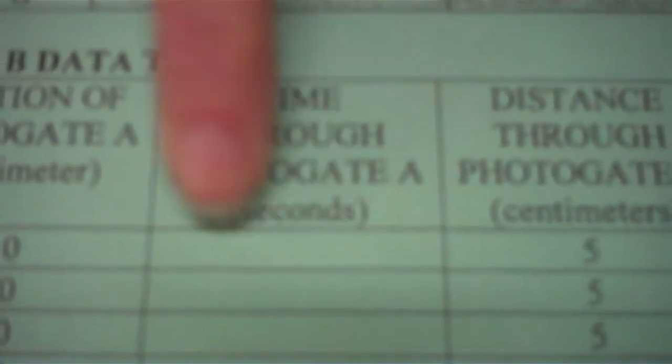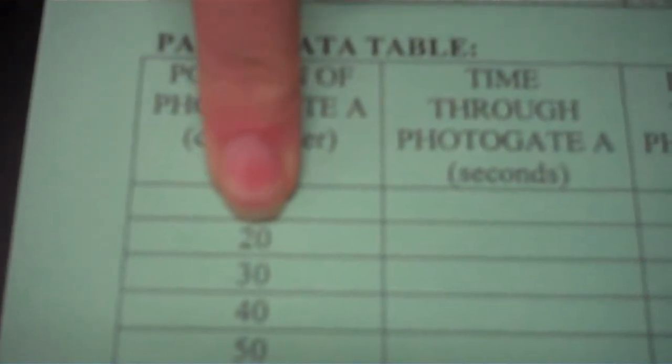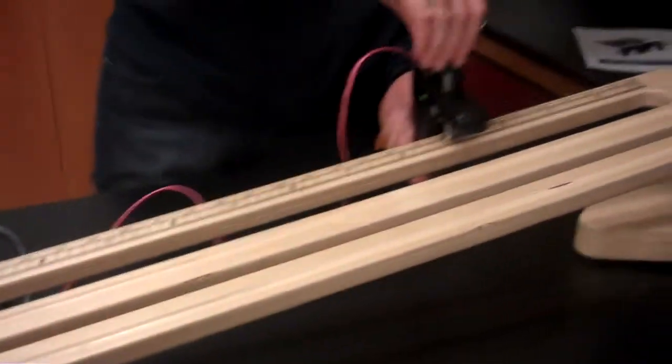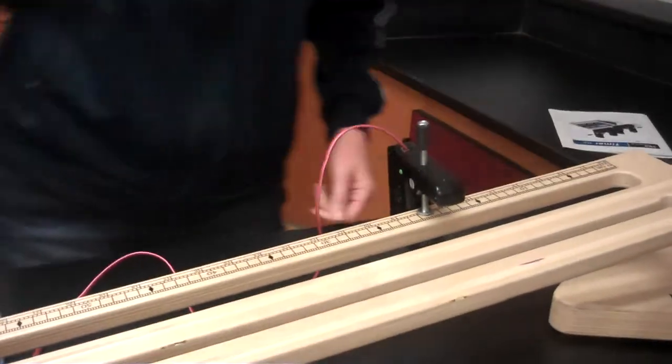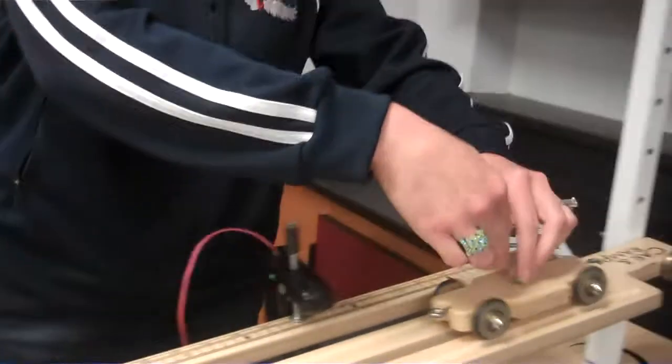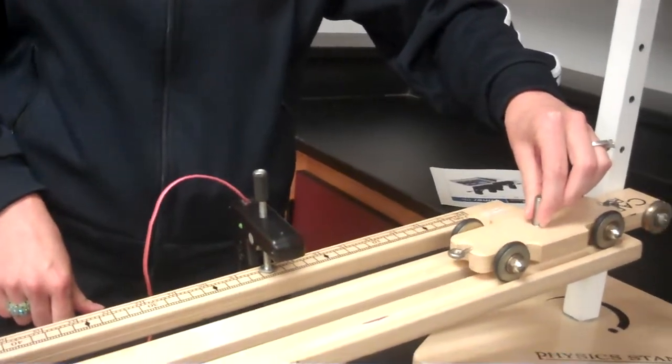And now what we're going to do is look at the position column, and I'm going to move the photo gate to 20 centimeters, and then we're going to drop the car again. So here is your time for position 20 centimeters.